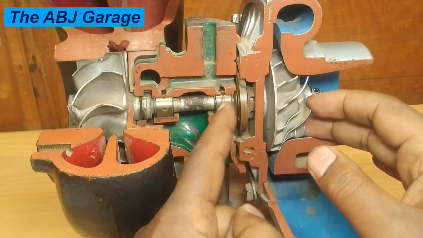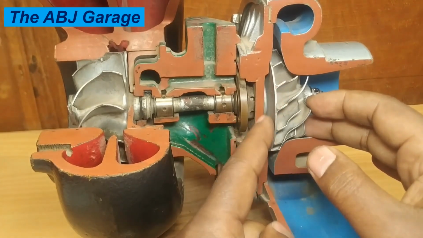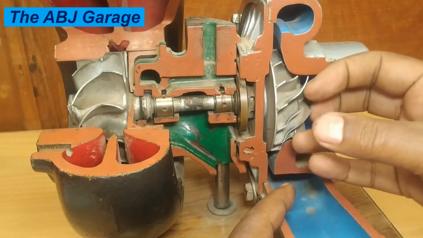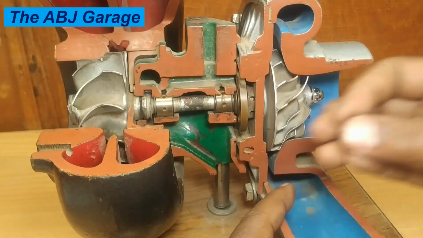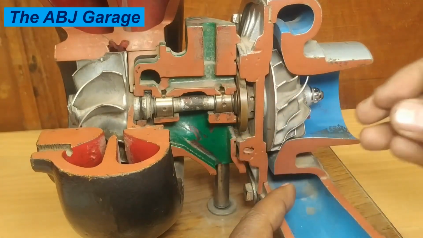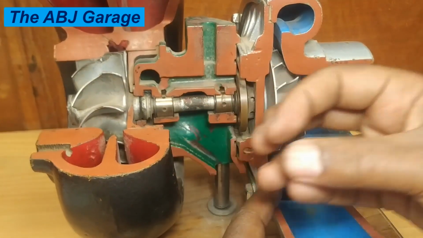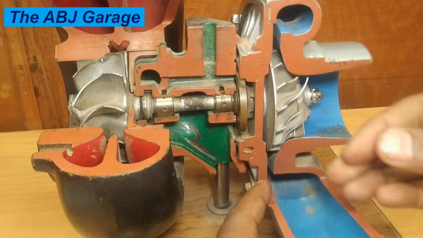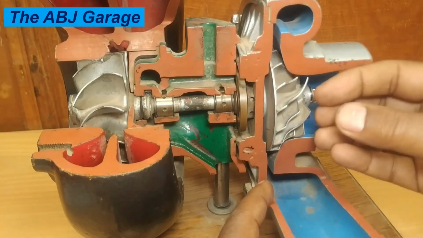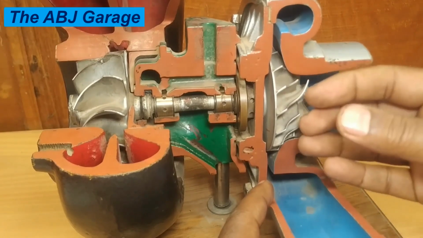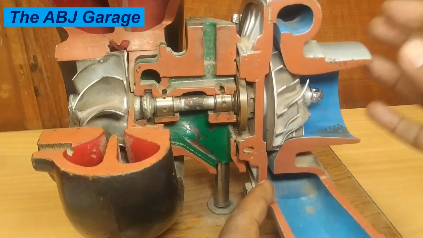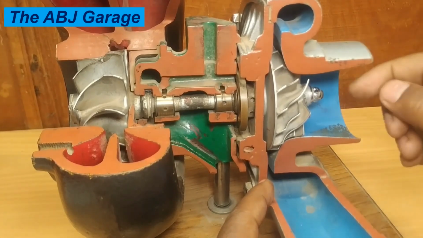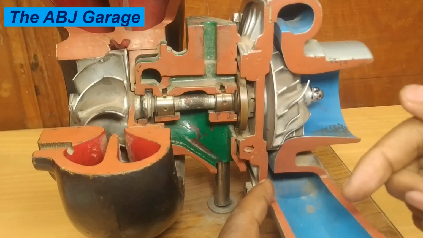So what will be causing oil to leak to the compressor side? One cause is seal failure. If there is a failed seal, that is one problem. But the majority of the time, oil will be supplied to the compressor side if there is excess vacuum sucking oil. If there is excessive vacuum on this side, that will suck oil from this passage, from this gallery, and mix it with the incoming air. When do we have increased vacuum in the compressor side? If there is a blocked air filter. If the air cleaner is blocked, that is the number one cause for oil mixing with incoming air.